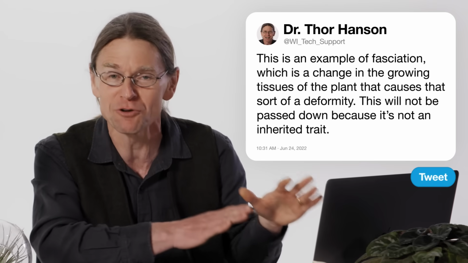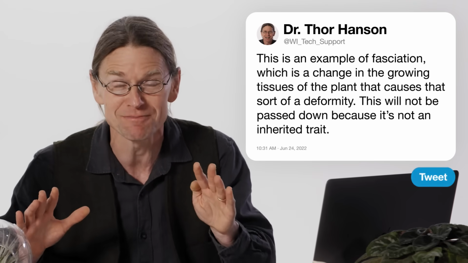What you have discovered is an example of what botanists would call fasciation, which is a change in the growing tissues of the plant that cause that sort of a deformity. And it can be triggered by an infection, it can be triggered by damage to the tissues, but the reason that it won't be passed down, the reason that you won't see a lot of daisies looking like that, becoming the dominant form for daisies, is that it is not inherited from one generation to the next. You get the occasional daisy with that sort of growth form, but it's not passed down.